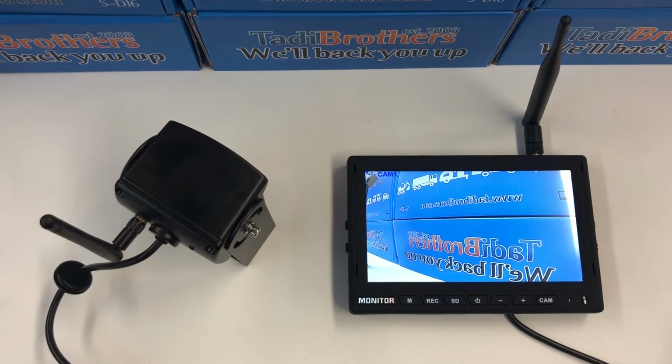Hi everyone, today I'm going to show you how to turn on and turn off the grid lines on a digital monitor with an RV camera.